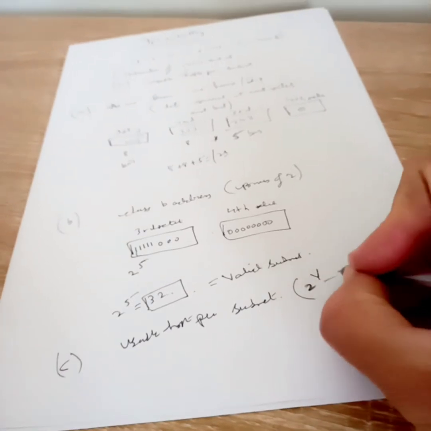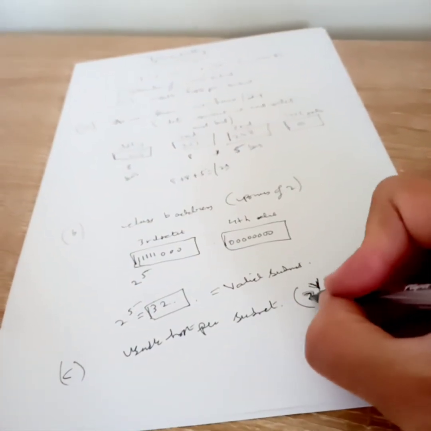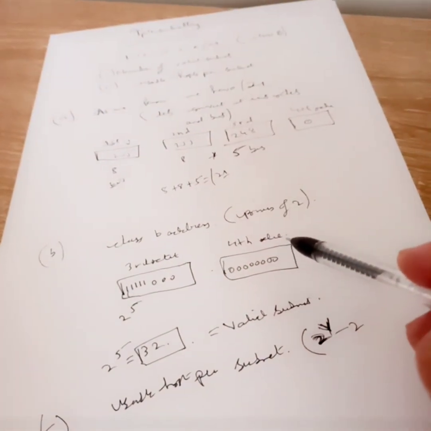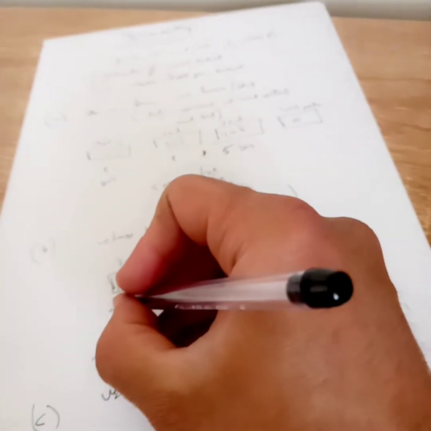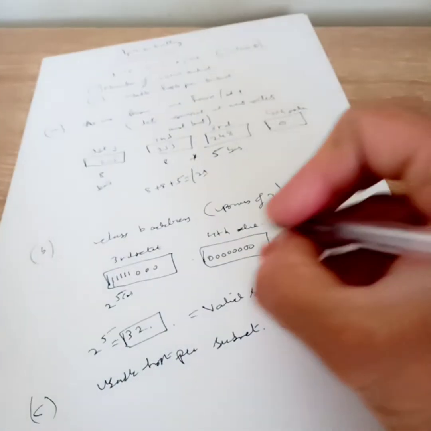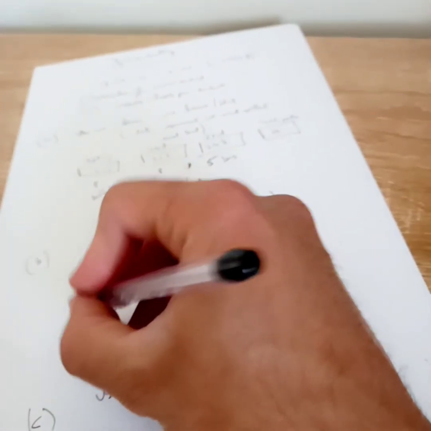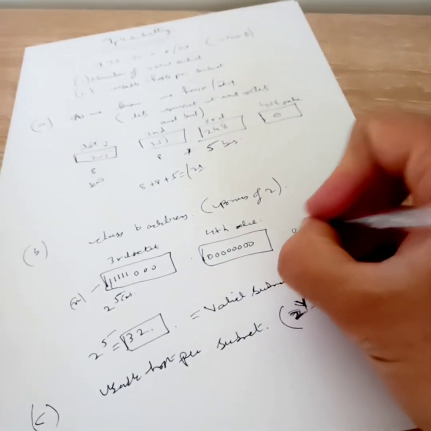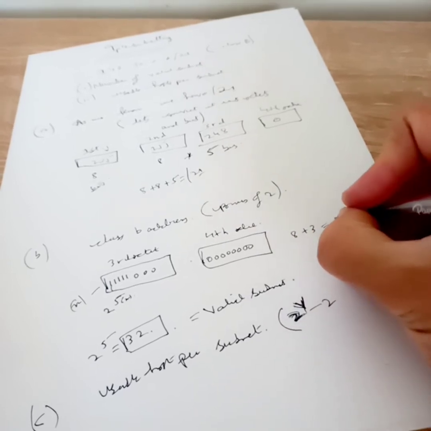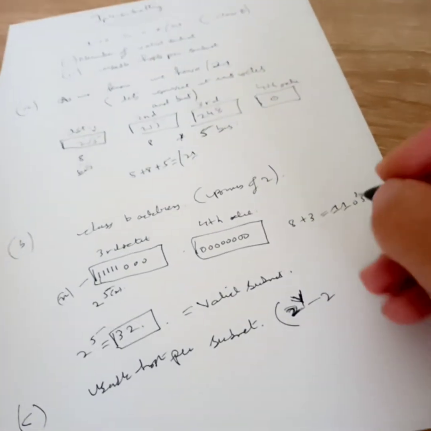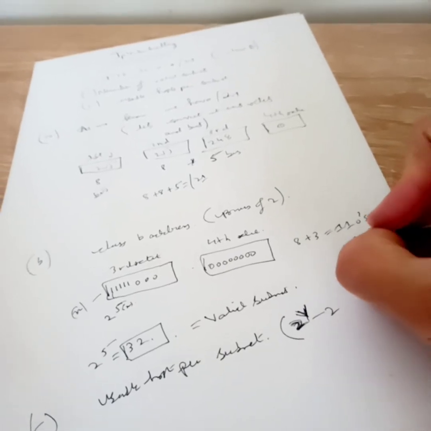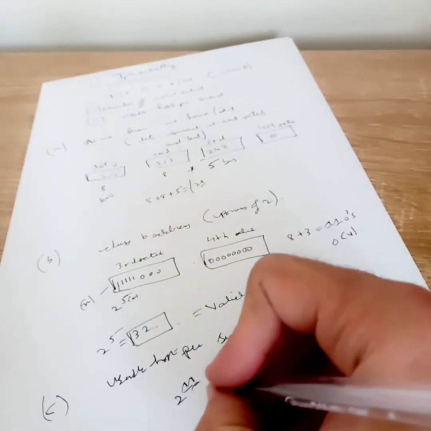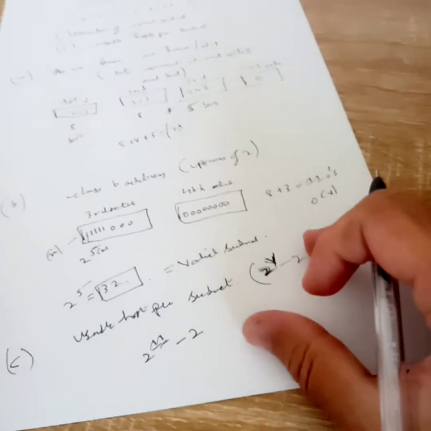So 2 to the power y minus 2. Now, what is this y? y is all the zeros that you have. So if I say that the ones were x, just to explain it to you, and this is y, then 8 plus 3 is equal to 11. We have 11 zeros, and zeros is y. So now 2 to the power 11, subtract 2, or minus 2 as you feel easy.